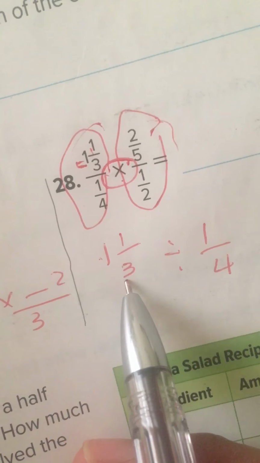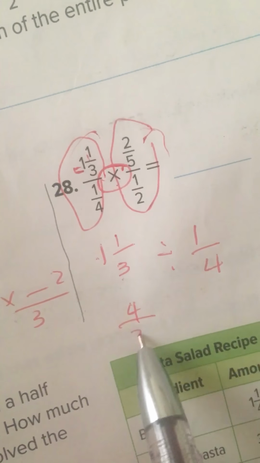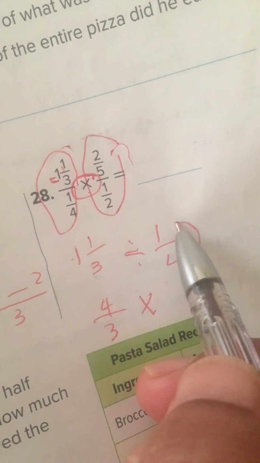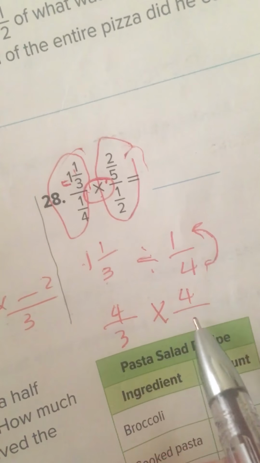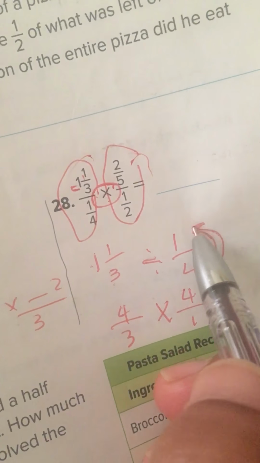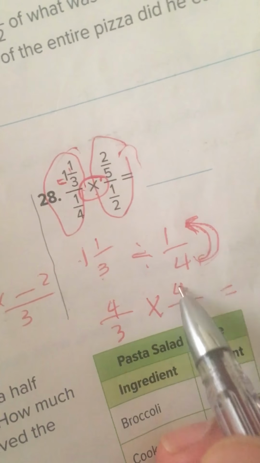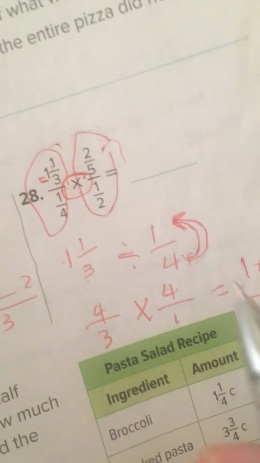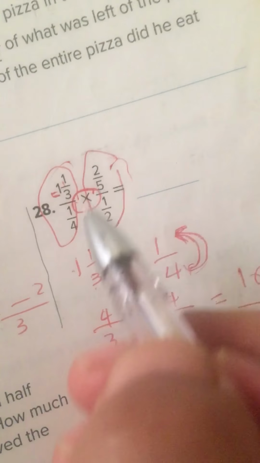1 and 1 out of 3 divided by 1 out of 4. 1 multiplied by 3 is 3, plus 1, 4 out of 3. Change divide into multiply. Flip, switch, 4 out of 1. 4 times 4 is 16. 3 times 1 is 3. So the first one is this answer.